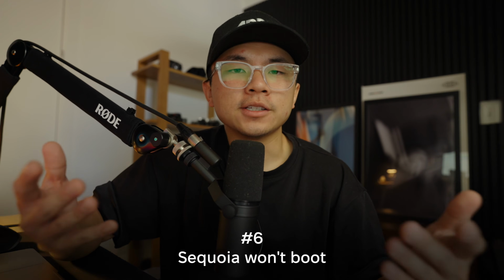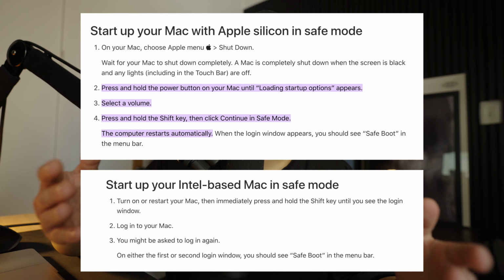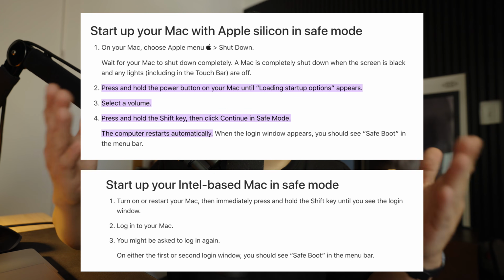So what if your Mac doesn't boot when you upgrade to Sequoia? Well, here's a couple things that you can do. 1, check the power cable on your desktop Mac to see if that's plugged in, and then make sure that your display even works, because that could be an issue. You can also try disconnecting everything that is plugged into your laptop or onto your Mac and re-plug them in to see if that works. And the last thing you could do is boot your Mac in safe mode, and here's a screenshot of instructions that you can do.